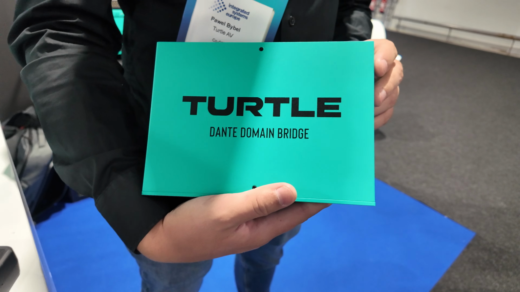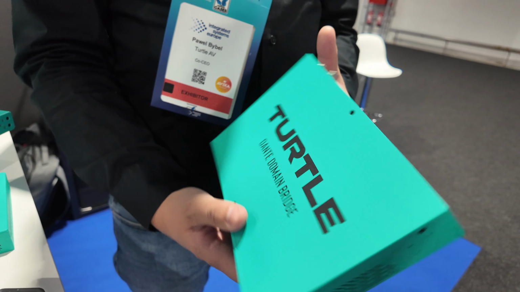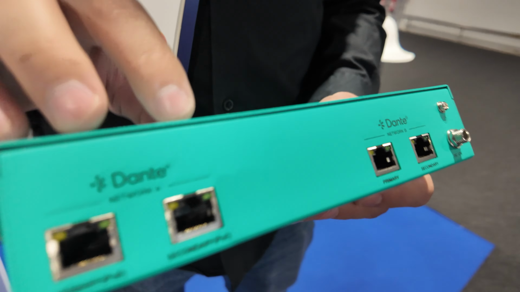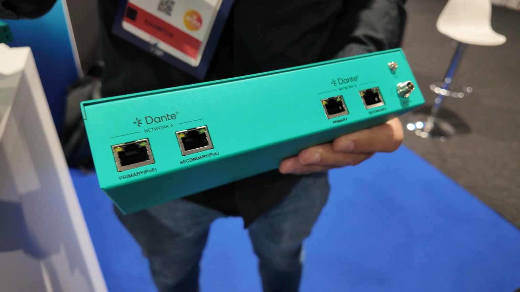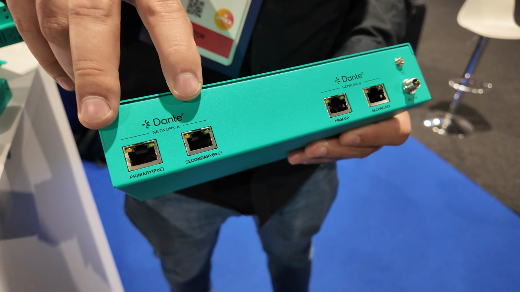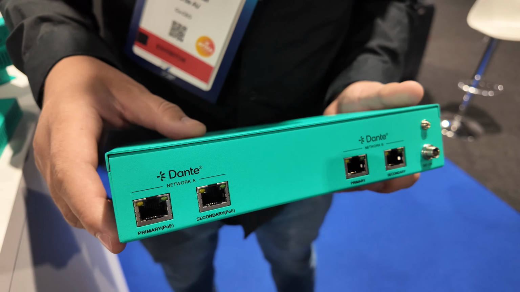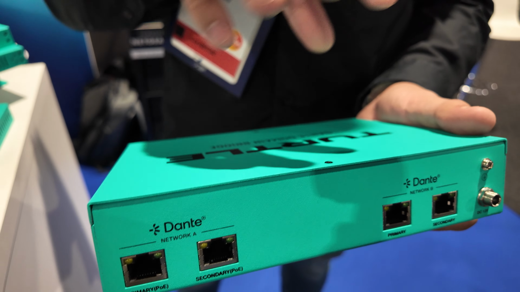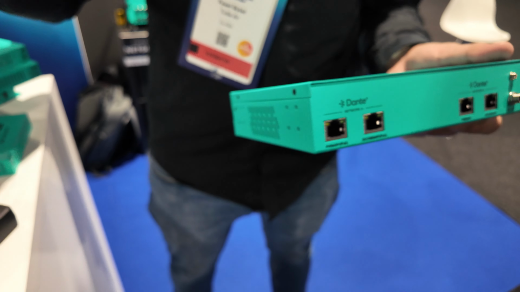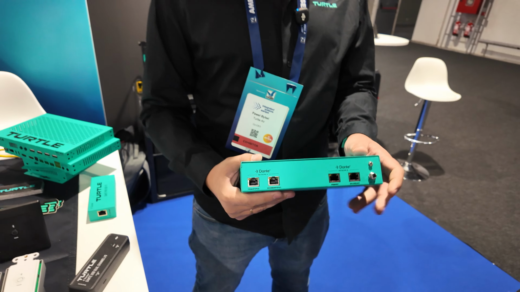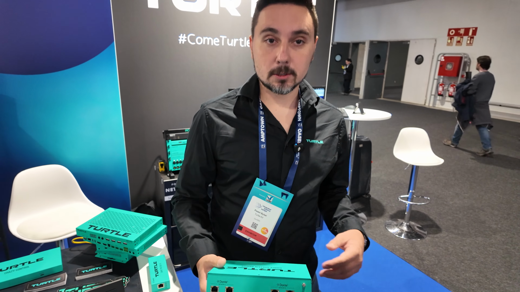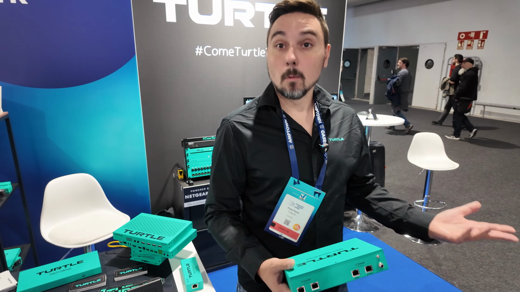So here I've got my Dante Domain Bridge. That device allows me to bridge two independent Dante domains with support for primary and secondary networks, so with Dante redundancy, where I can put them on two different domains, and I can route audio channels between the domains without exposing the entire domain. So I can only pass through the channels I want to.